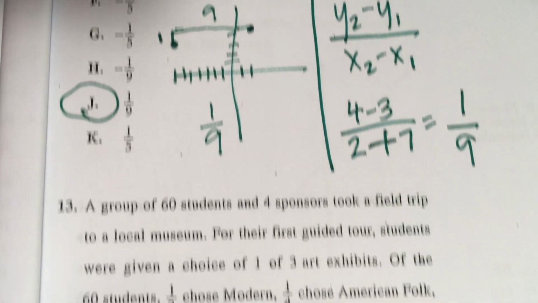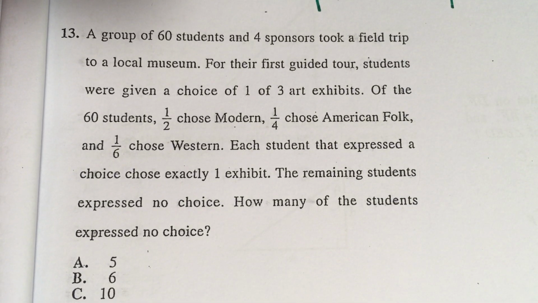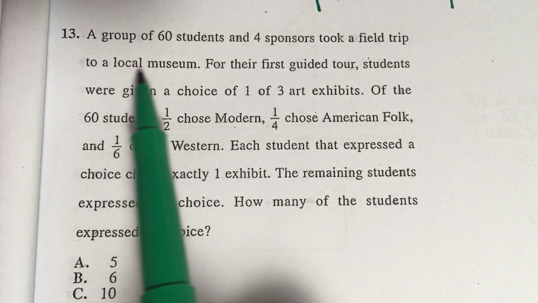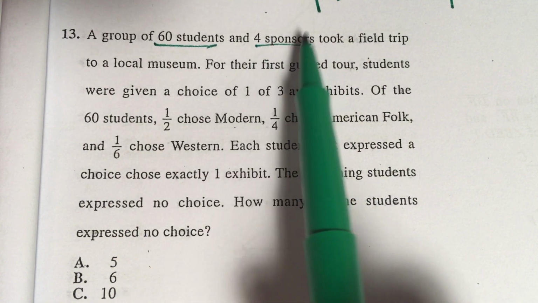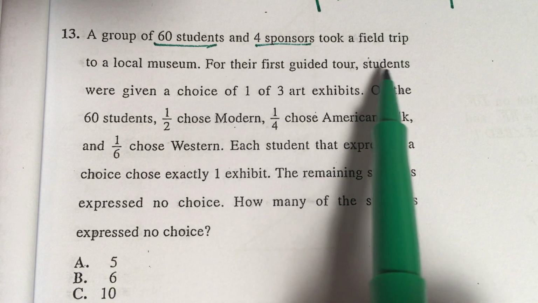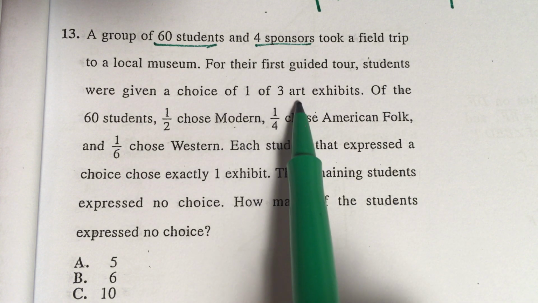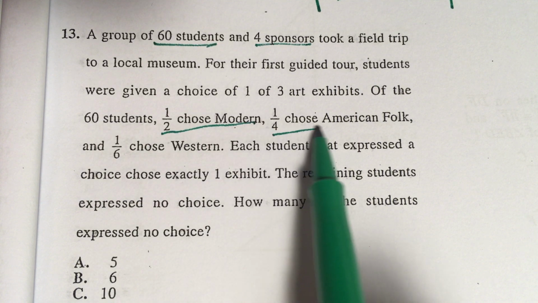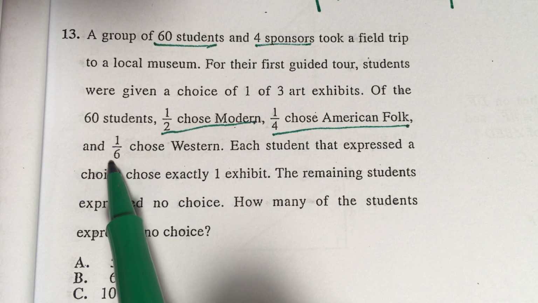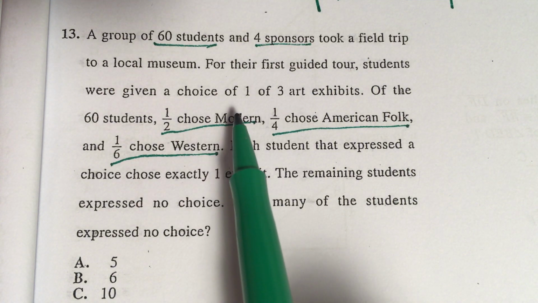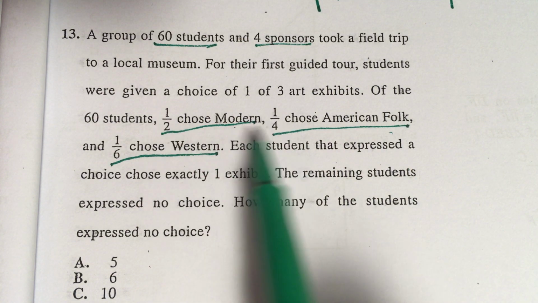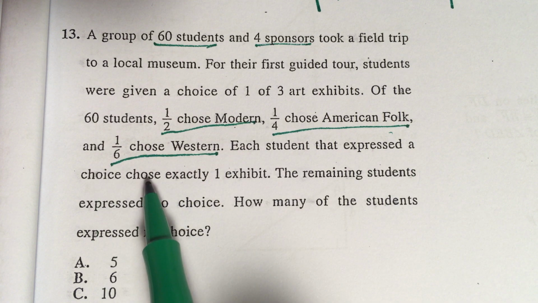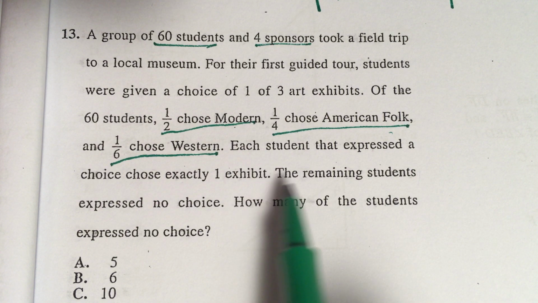That's number 12. Number 13 says, a group of 60 students and 4 sponsors took a field trip to a local museum. Right, so 60 students, 4 sponsors. For their first guided tour, students are given a choice of 1 of 3 art exhibits. Of 60 students, half chose modern, a quarter chose American folk, and 1/6 chose Western. So you can see there's 3 different types of art, and different students chose different ones. Each student that expressed a choice chose exactly 1 exhibit. So everybody's going to 1.